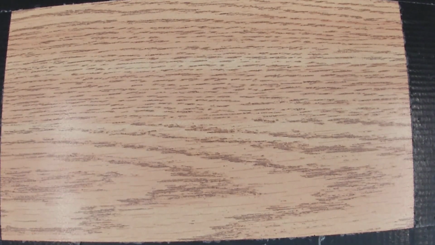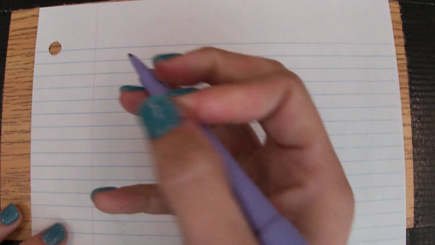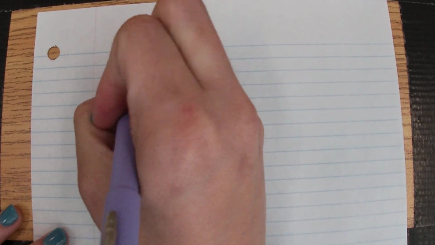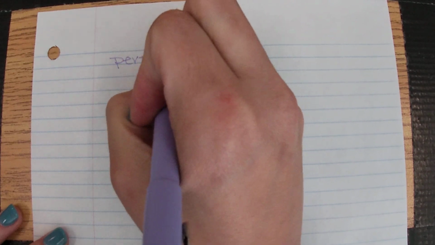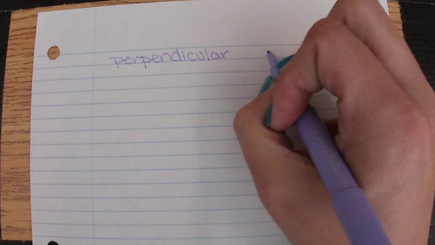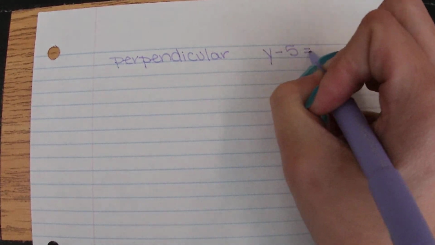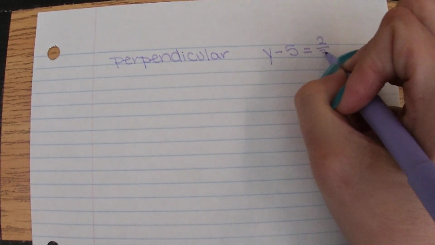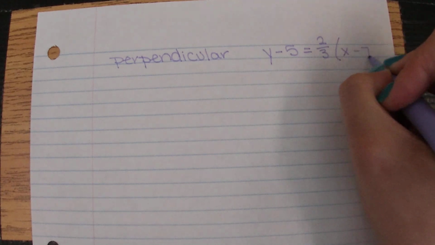Okay, so let's look at another one. Let's say we want to write the equation of a line that is perpendicular, it's a long word to write down, perpendicular to y minus 5 equals 2/3 times x minus 7.